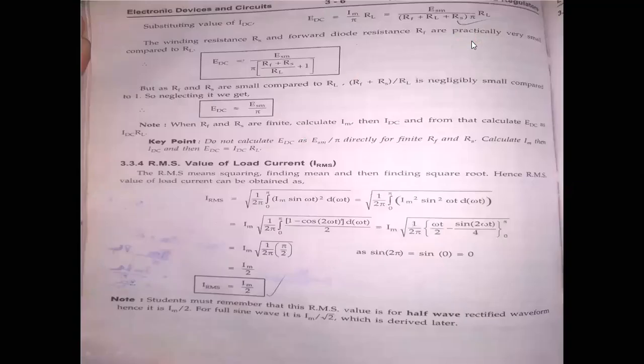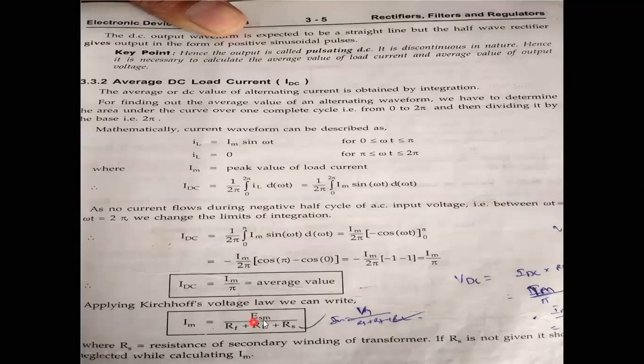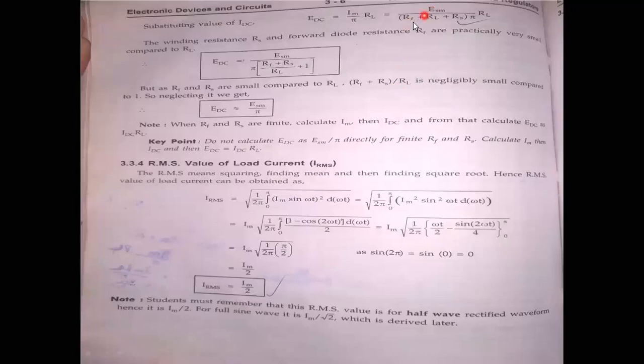So IDC equals Im by pi into RL. Im, just now you have found, Im equals ESM by RF plus RL plus RS. Okay. Therefore, ESM by RF plus RL plus RS into pi into RL.